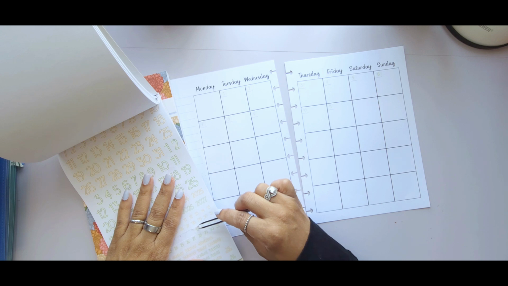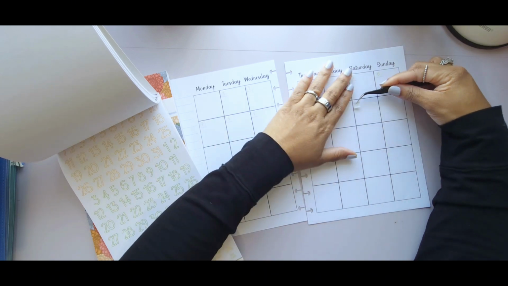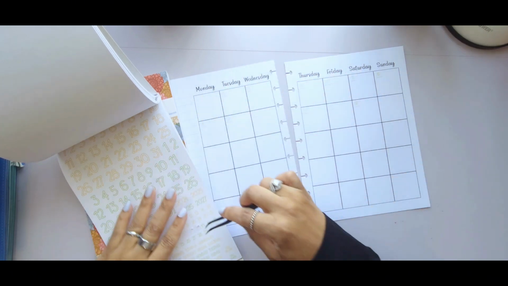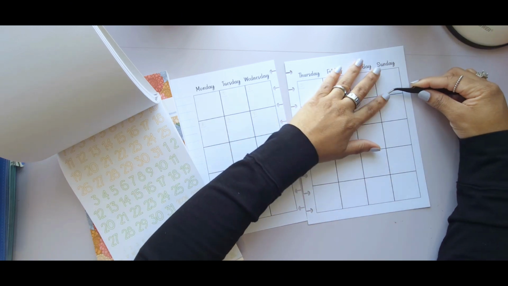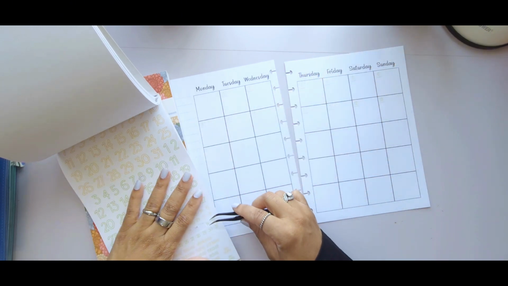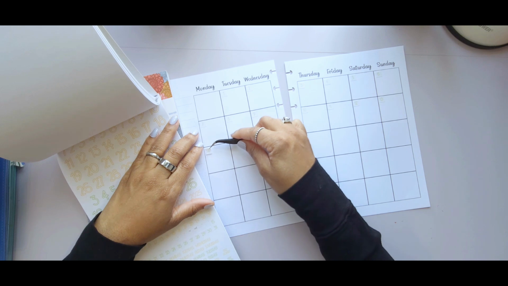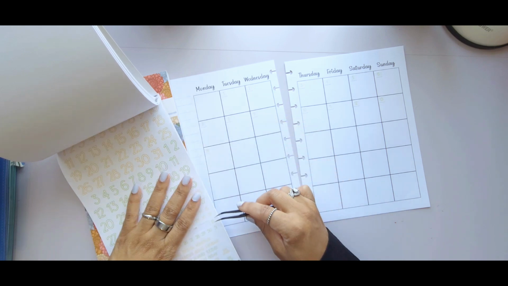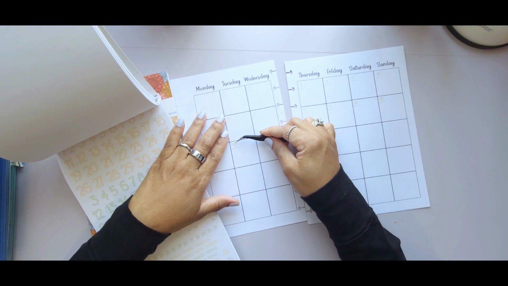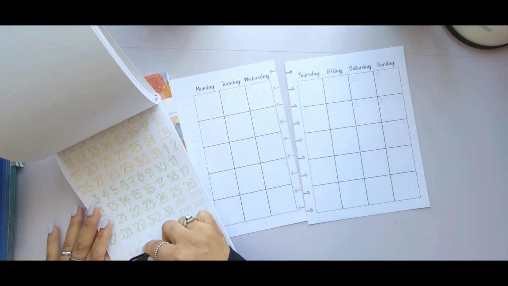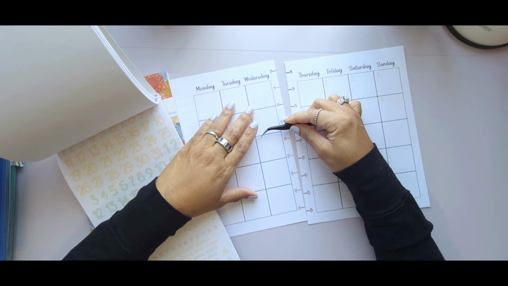So I have a list of those books and their release dates. And being able to come in and put them on a calendar is just really nice. And I like that process. It helps me visualize what's being released and what I can look forward to and what I need to stay on top of.